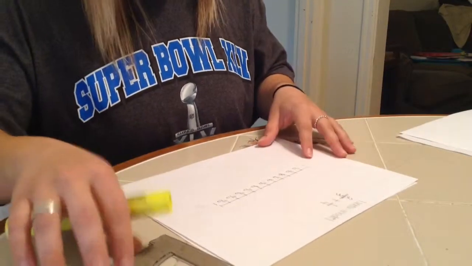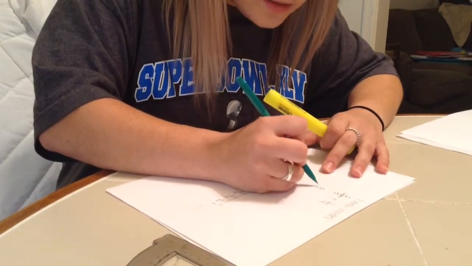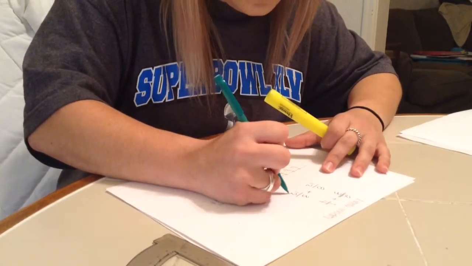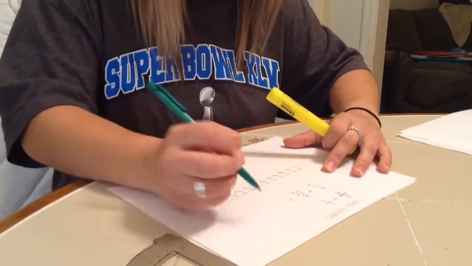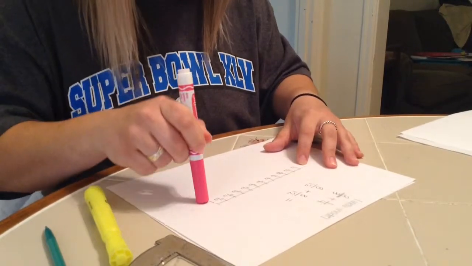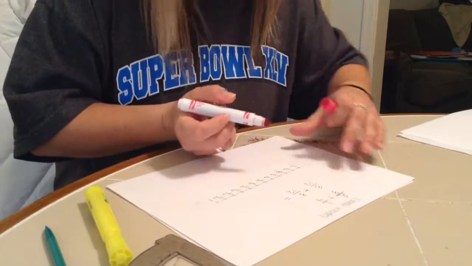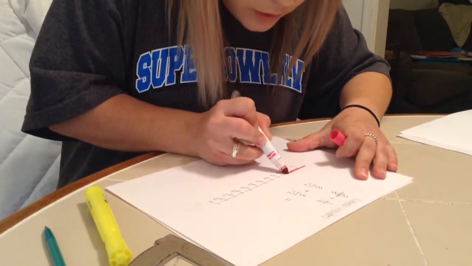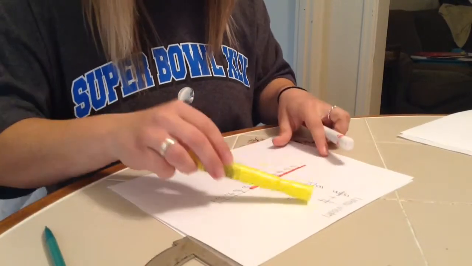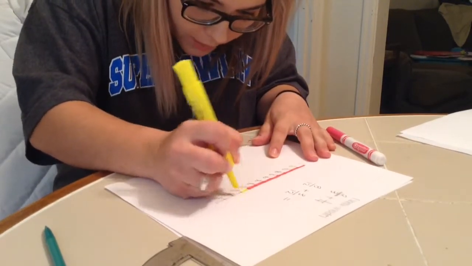Now we're going to go and add our fractions. So we said that 2/3 is equal to 8/12 and 1/4 is equal to 3/12. So what can our answer be? Let's go to our number line. This number line is broken into 12 equal parts. So for our first one, we're going to fill in 8 parts of the whole to represent 8/12. 1, 2, 3, 4, 5, 6, 7, 8. And to represent 3/12, we're going to fill in 3 parts of the whole. 1, 2, 3.